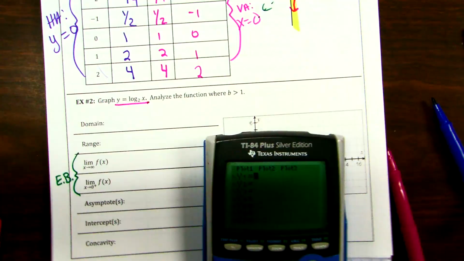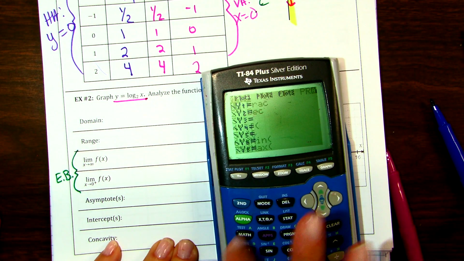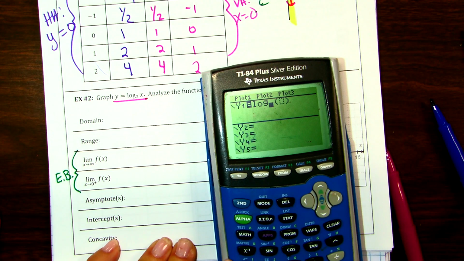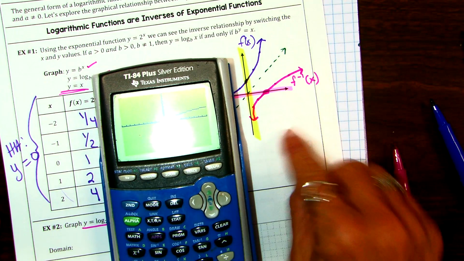Okay, so I'm going to use math alpha math to put that log thingy in there. I can put my 2 in there and then an x in there. And let's graph it, see what it looks like. And we knew what it looked like, right? We already graphed it right there.